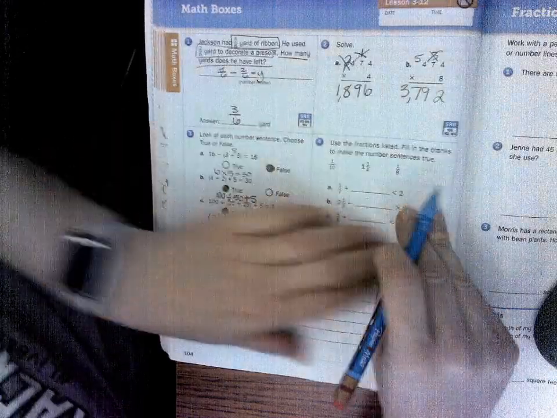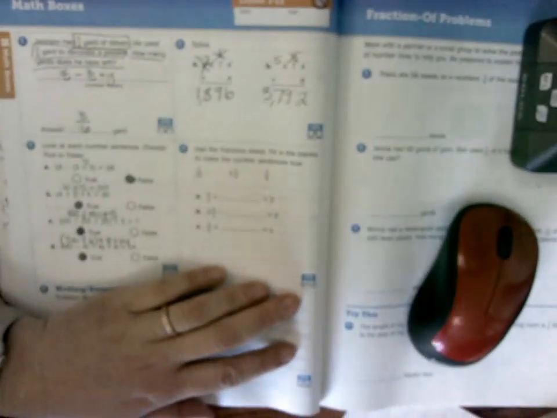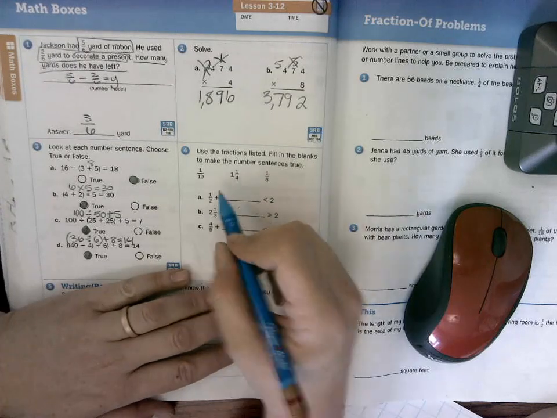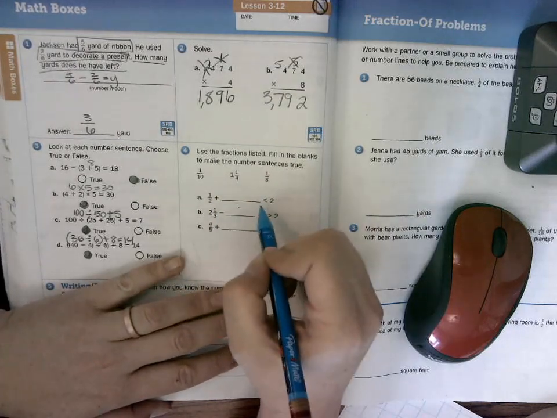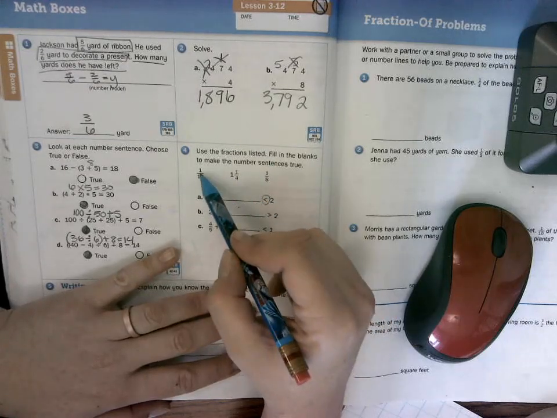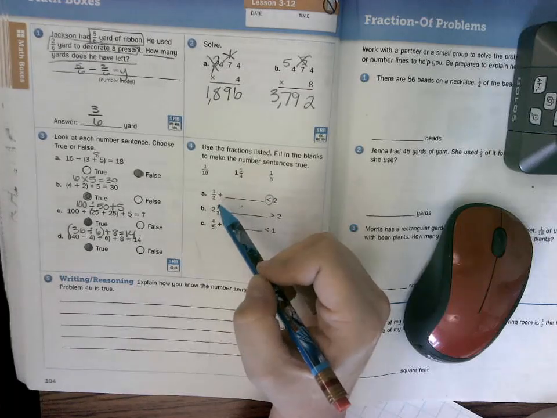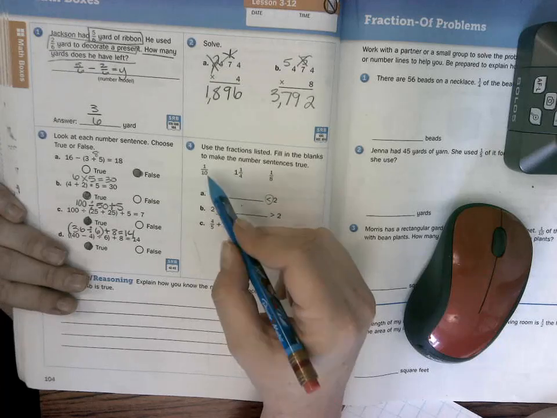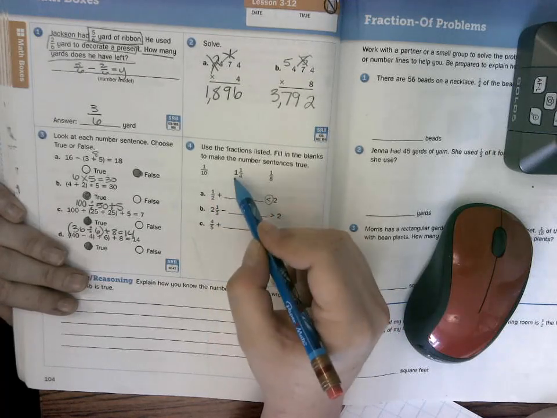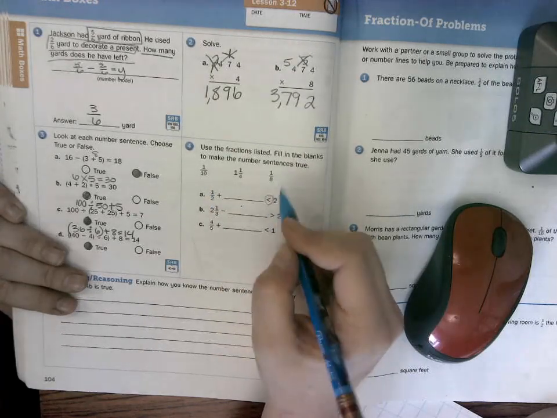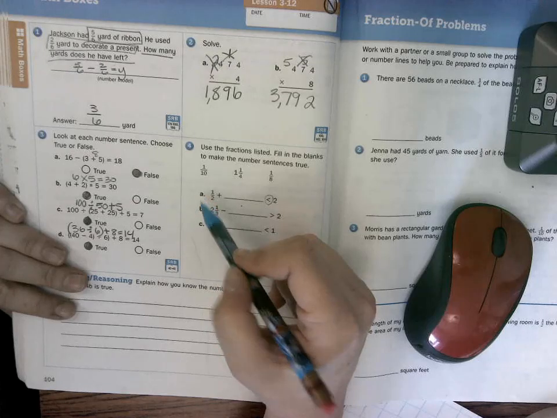Number 4. Use the fractions listed and fill in the blanks to make the number sentences true. I need to get half plus something to be less than 2. Well, half plus 1/10 is less than 2. Half plus 1/4 is going to be less than 2. And half plus 1/8 is going to be less than 2. So A really could be any of these, so I'm going to skip that one.